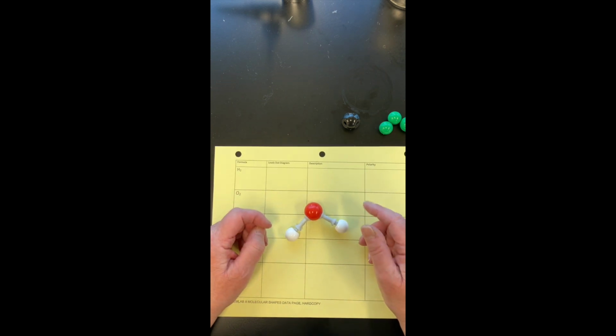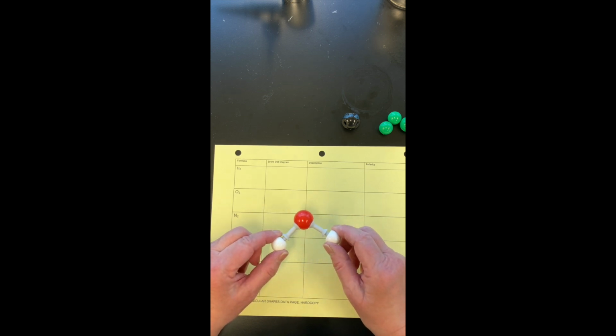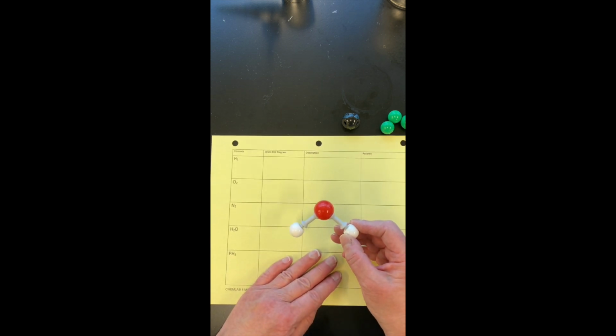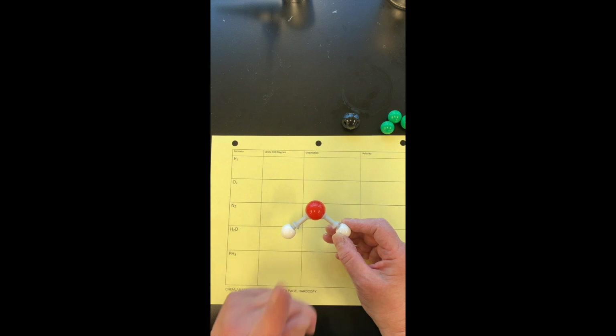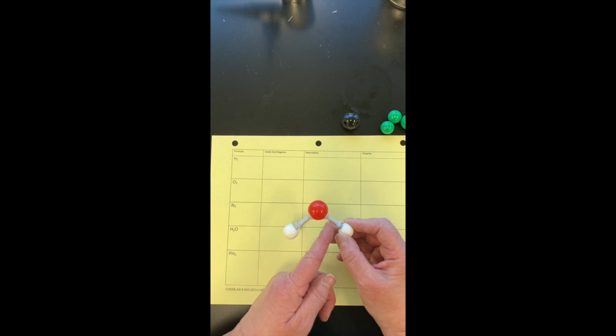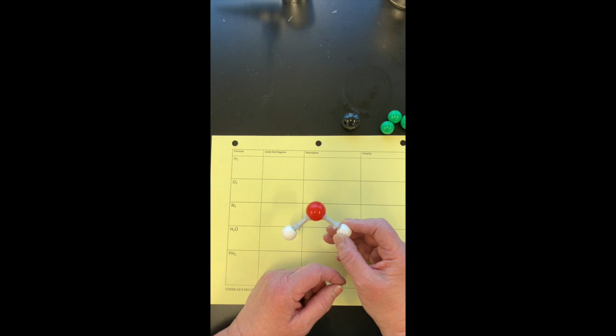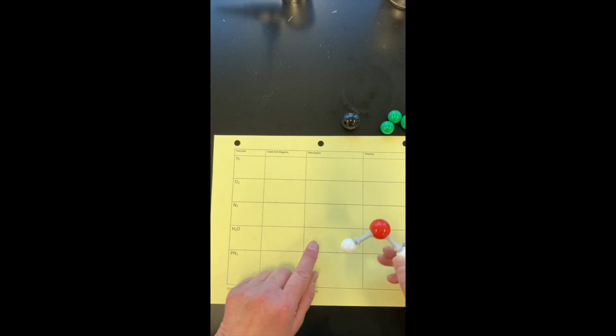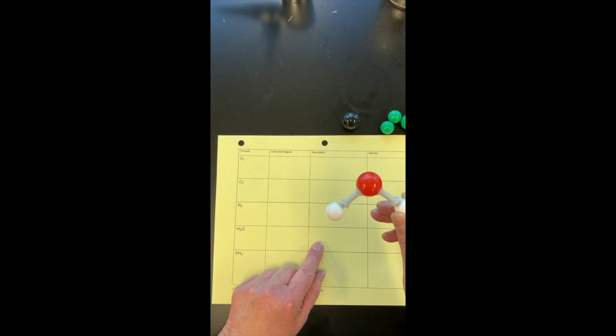And you notice right away that, wow, what the model is showing you here is that this is not a linear molecule. This is a bent molecule. And the angle here is actually a little bit over 105 degrees. So this is now going to have meaning for describing this particular molecule.